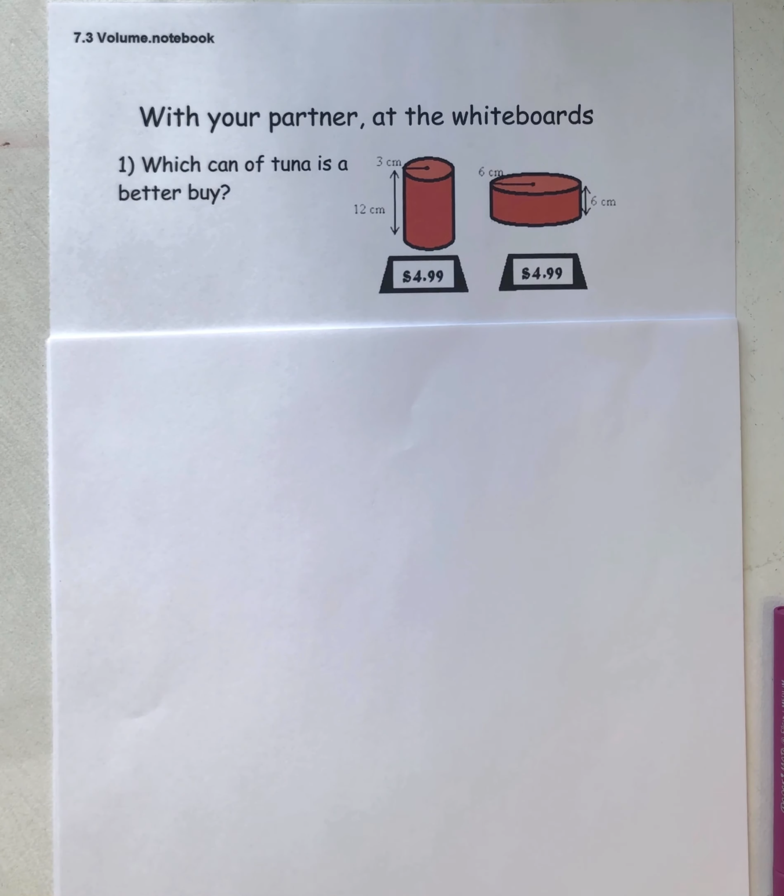So now we're just going to quickly go over how to find volume. What I'm going to do is take a look at question 1. Which can of tuna is a better buy? When I look at these right now, I have 2 cylinders, right?